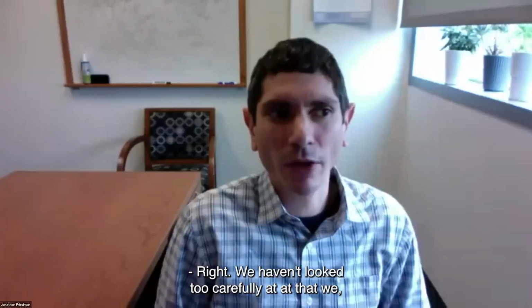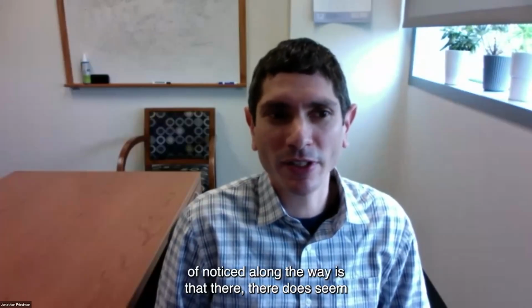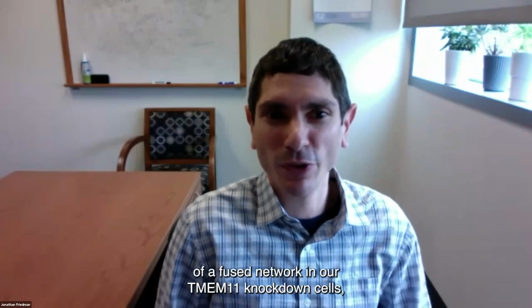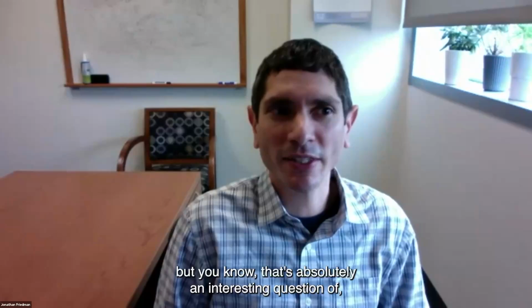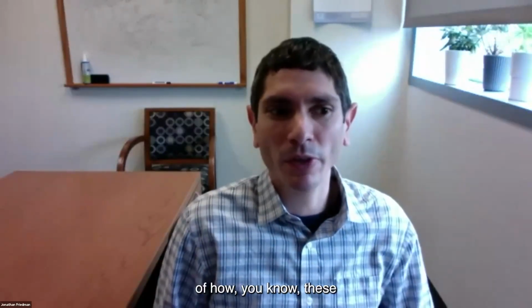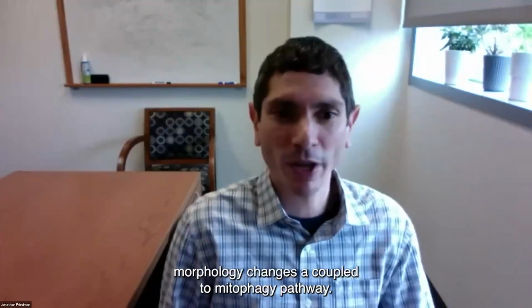Right. We haven't looked too carefully at that. One of the things that we've noticed along the way is that there does seem to be a little bit more of a fused network in our TMEM11 knockdown cells. But that's absolutely an interesting question of how these morphology changes are coupled to the mitophagy pathway.